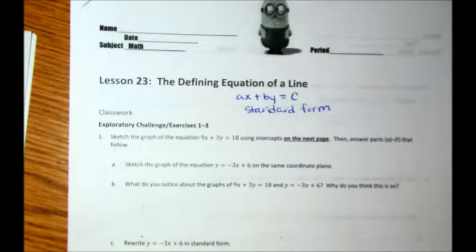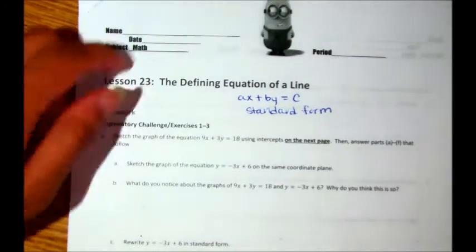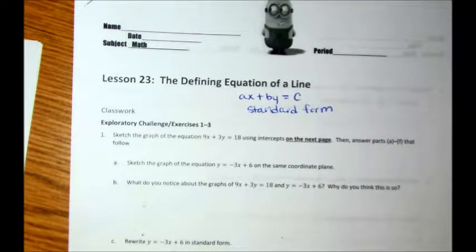Take 10 seconds to make sure your paper looks like mine. Make sure your heading is at the top, and let's get started.